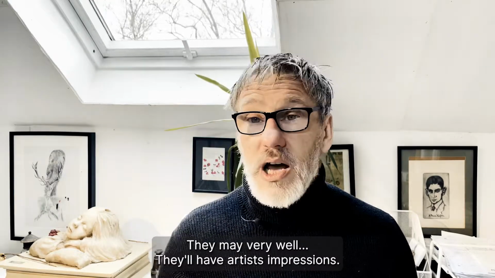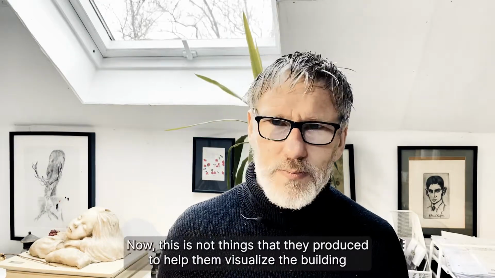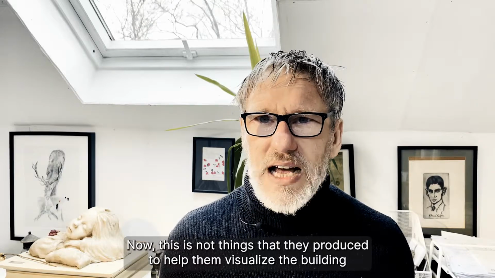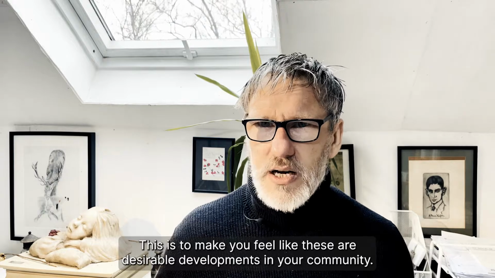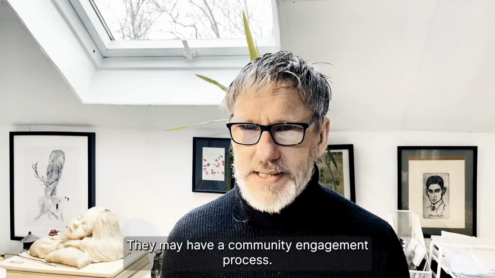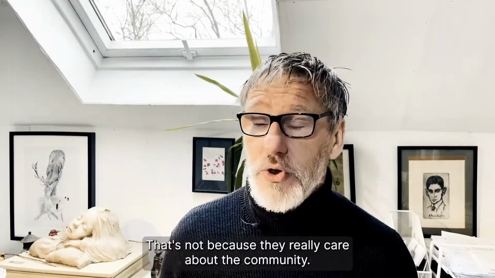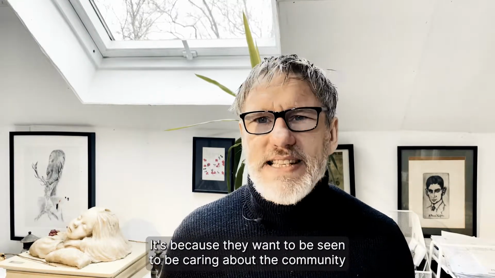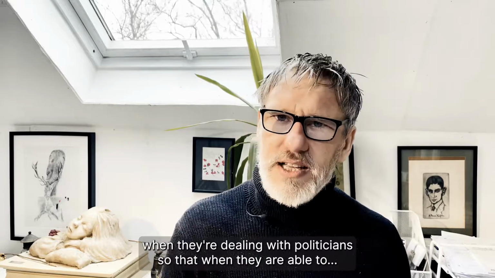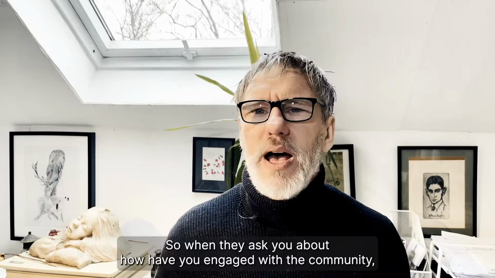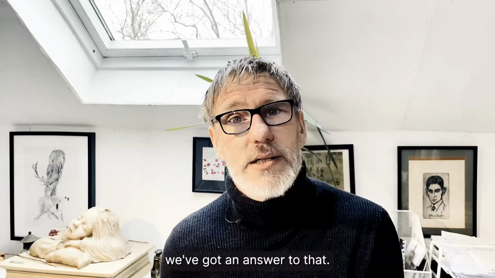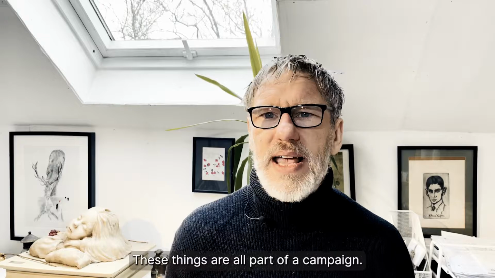They'll have artists' impressions. Now, these are not things that they produce to help them visualize the building that they are building. This is to make you feel like these are desirable developments in your community. They may have a community engagement process. That's not because they really care about the community, it's because they want to be seen to be caring about the community when they're dealing with politicians, so that when they ask, yeah, but how have you engaged with the community, they've got an answer to that. These things are all part of a campaign.